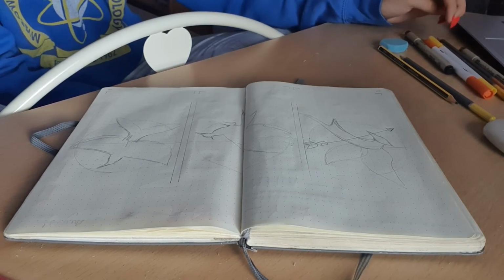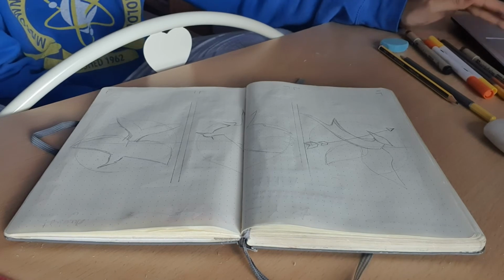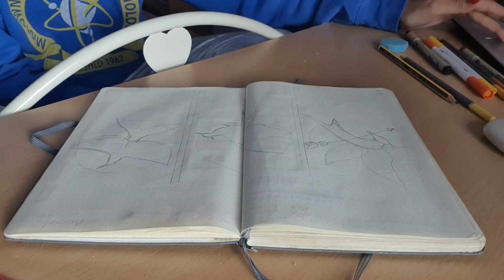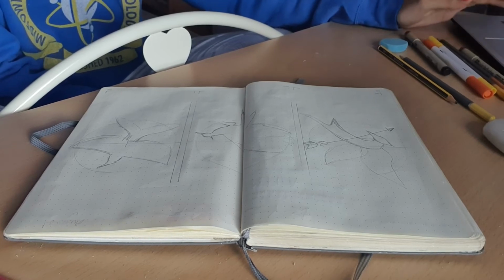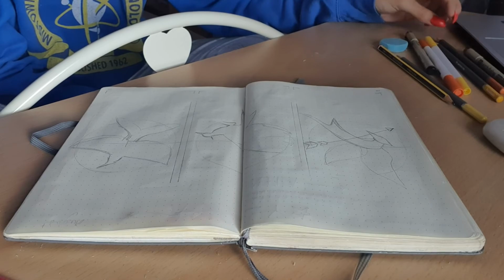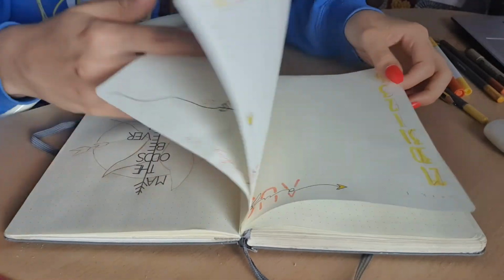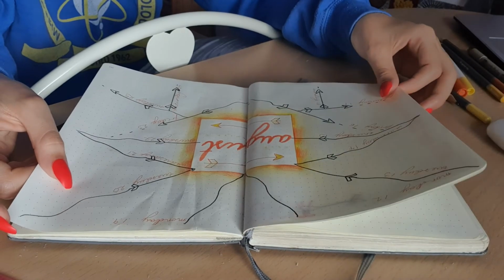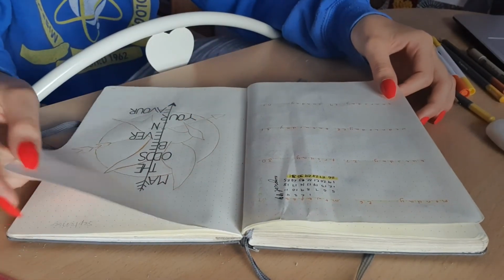I've just grabbed my black dual tip brush pen and using the brush side to just fill in the silhouette of the birds. Obviously I've already done the first one. I'm in the process of doing the second one, and I think it actually turns out really well. Just drawing the silhouettes looks really cute. I think I could do with doing another layer on top, because the pen, as it's dried, has got a bit less opaque.